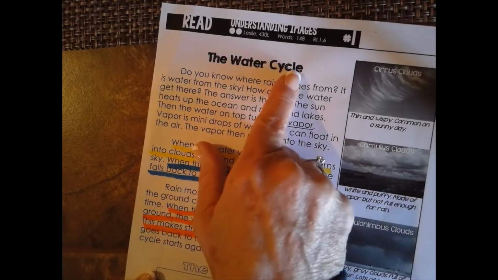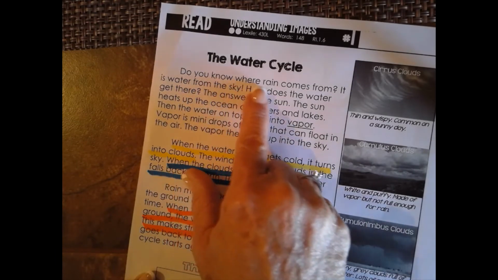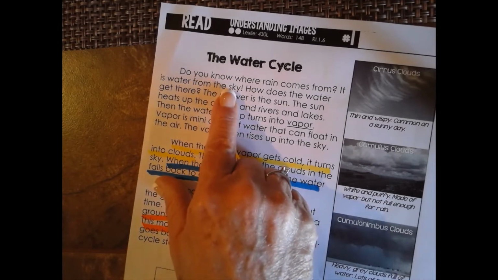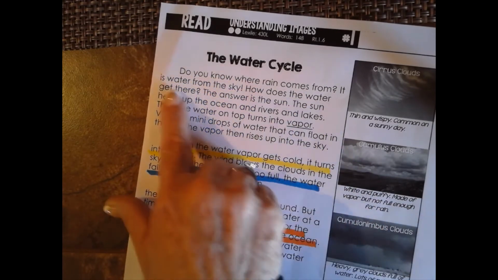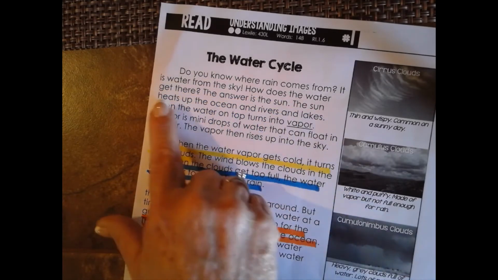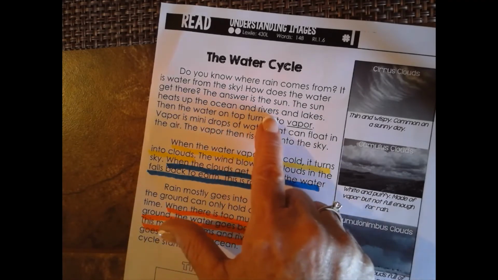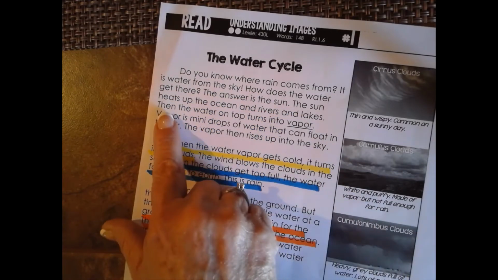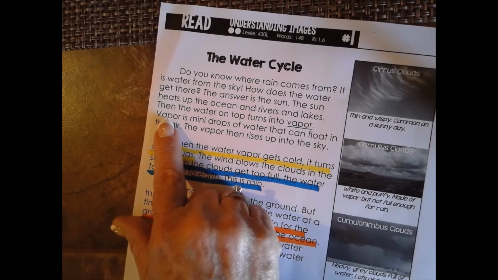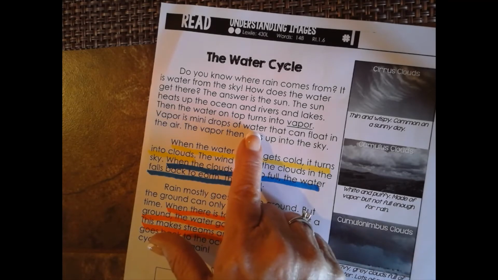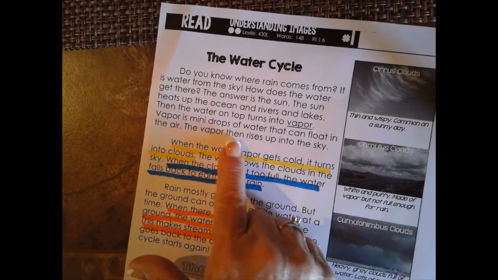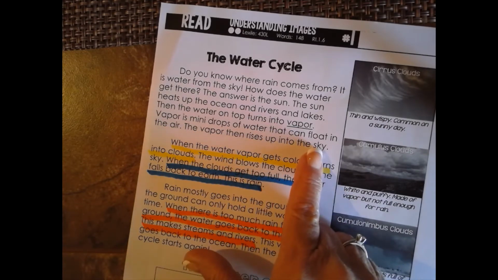The water cycle. Do you know where rain comes from? It is water from the sky. How does the water get there? The answer is the sun. The sun heats up the ocean and rivers and lakes. Then the water on top turns into vapor. Vapor is many drops of water that can float in the air. The vapor then rises up into the sky.